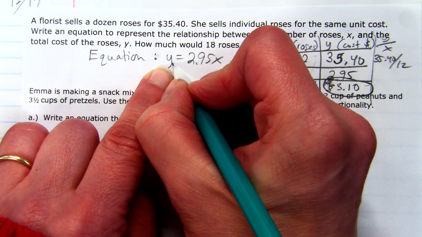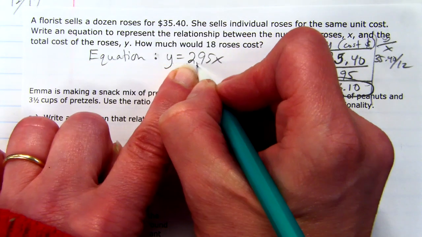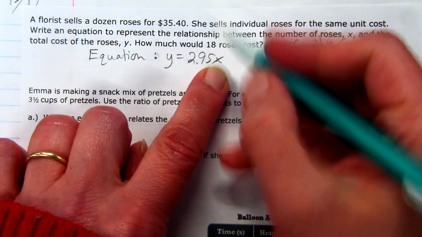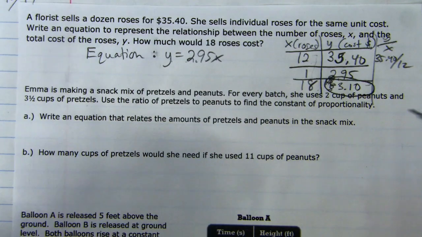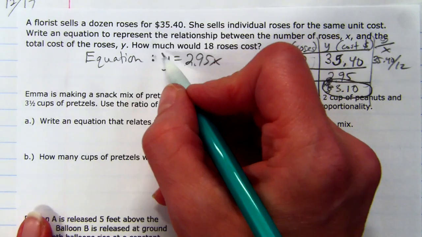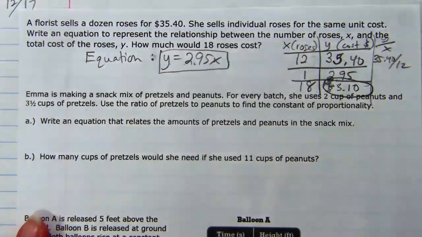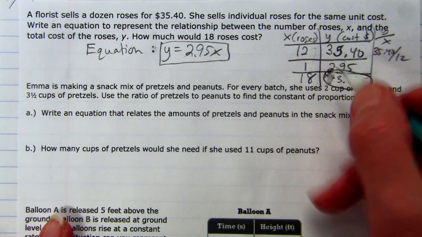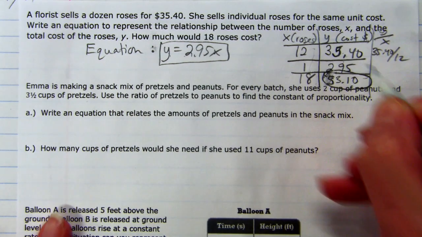So this y is my output, my cost is $2.95 times x, which is the number of roses. So if I buy 3, I put 3 in, it'll tell me what I'm going to pay, et cetera. So if they ask for an equation, that's what I would do. That doesn't look like a 53. Let me fix that. It got scribbled over.